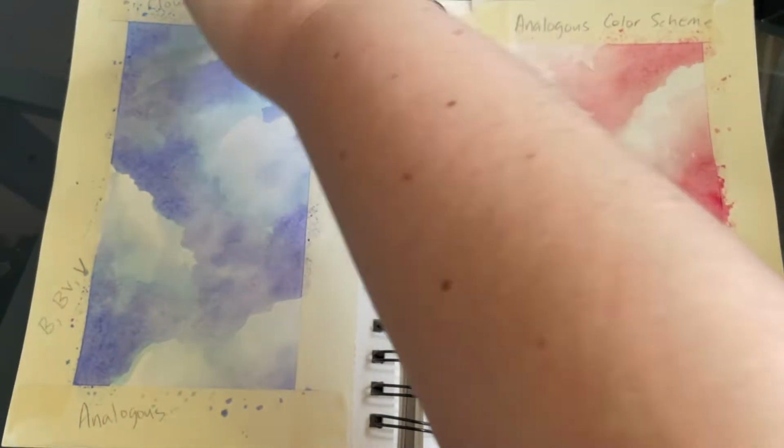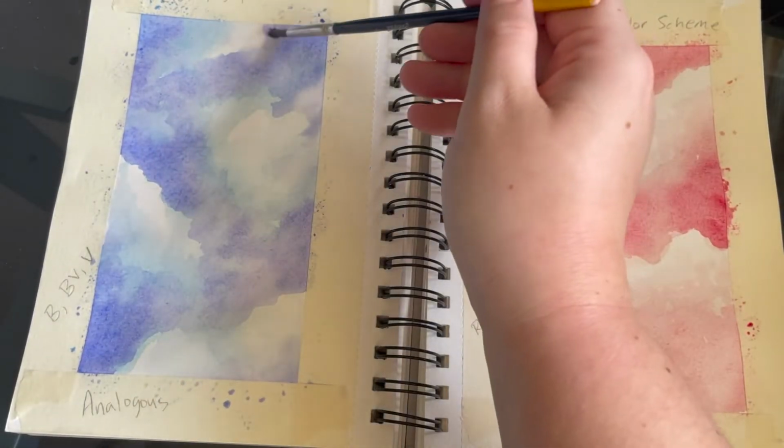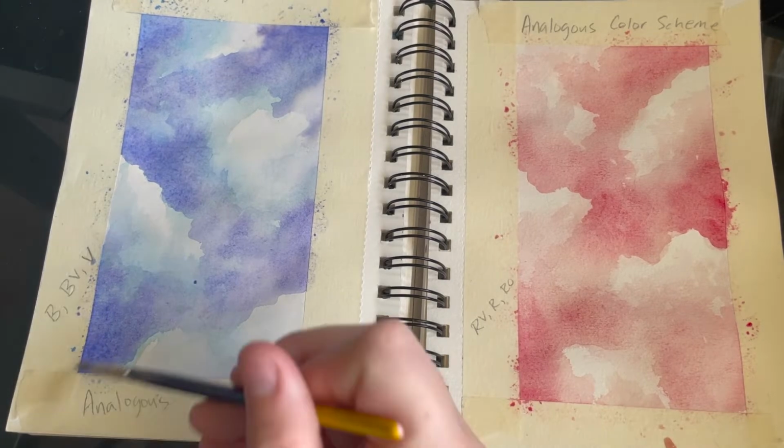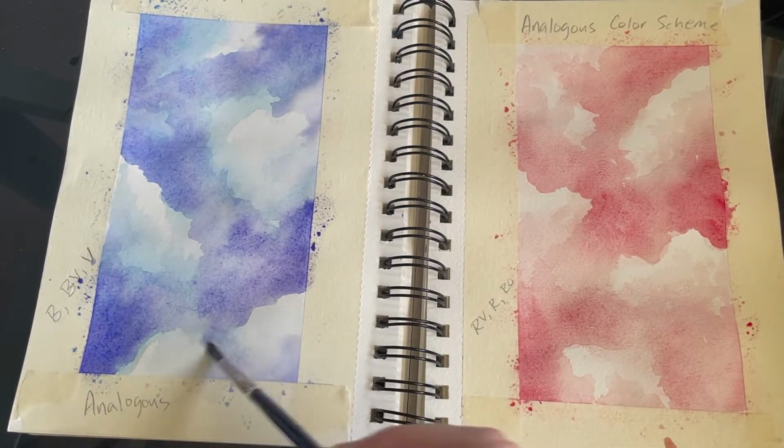And really, we're just going to continue this process until our values get to the point where we just like how it looks. So it will be kind of different for everyone. If you think this right here is a perfect stopping point, then it could be for you if you want lighter values in your clouds.